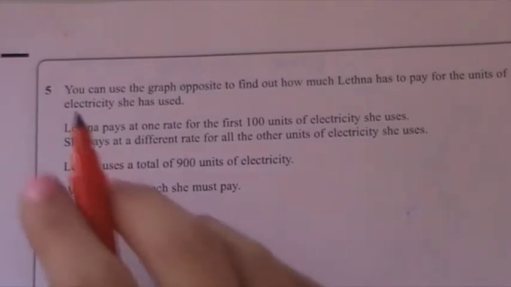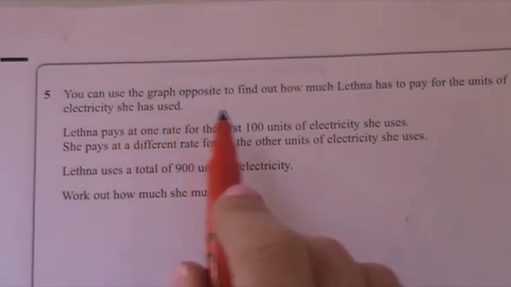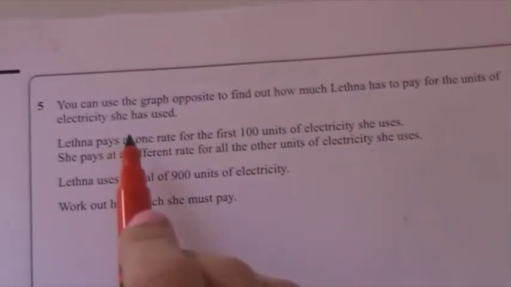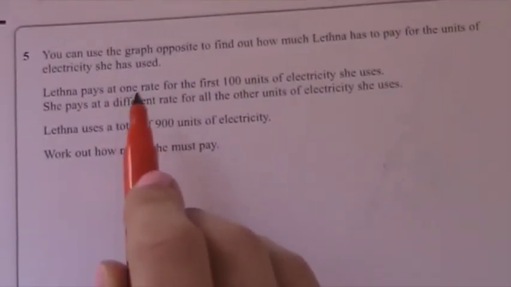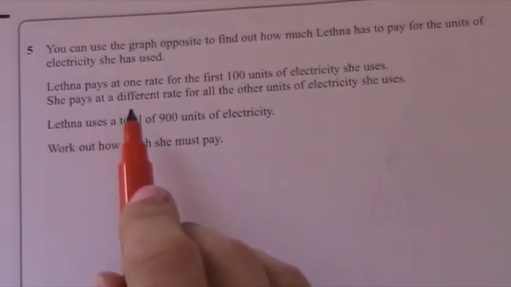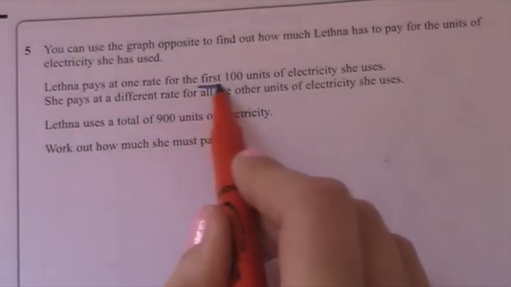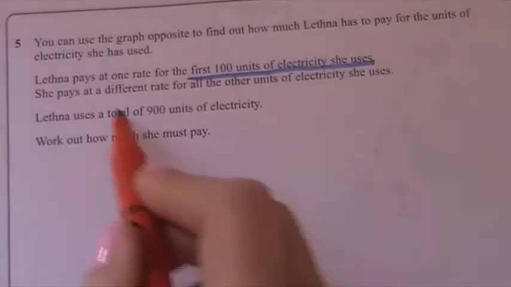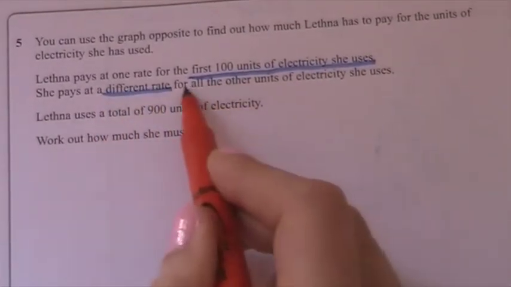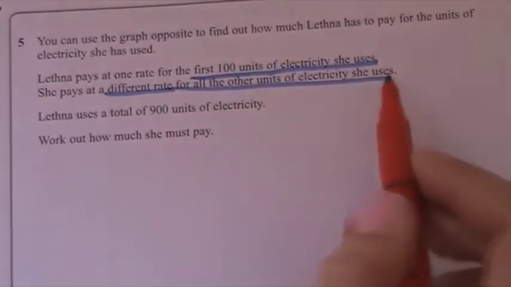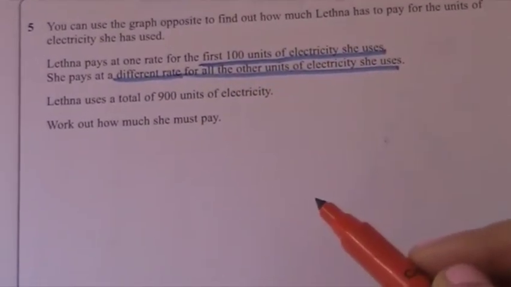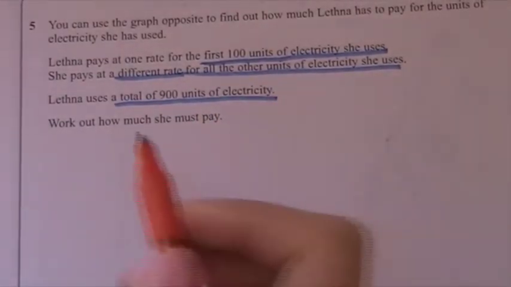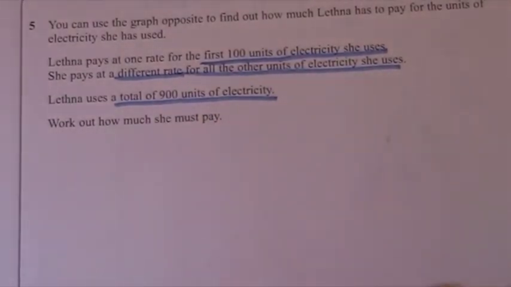Question 5. You can use the graph opposite to find out how much Lethna has to pay for the units of electricity she has used. Lethna pays at one rate for the first 100 units of electricity she uses. She pays a different rate for all other units of electricity she uses. Lethna uses a total of 900 units of electricity. Work out how much she must pay.